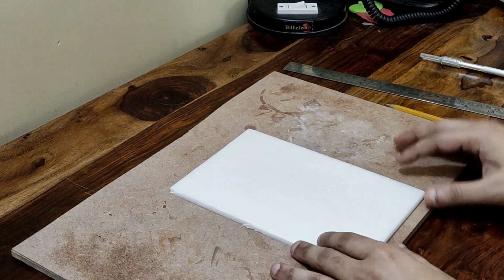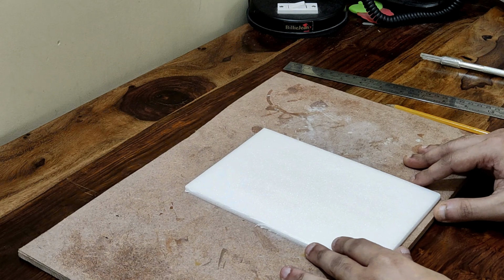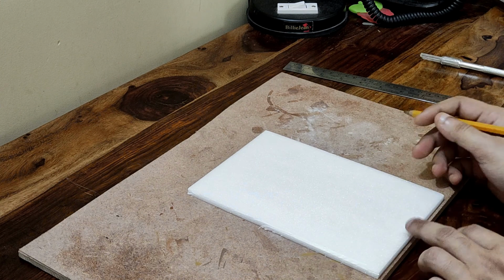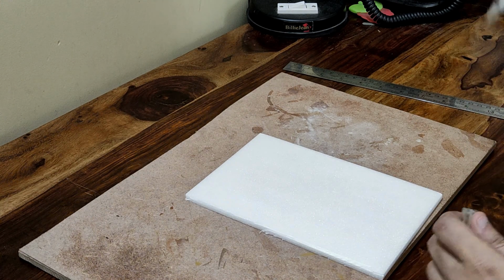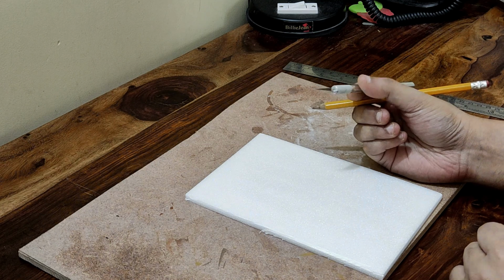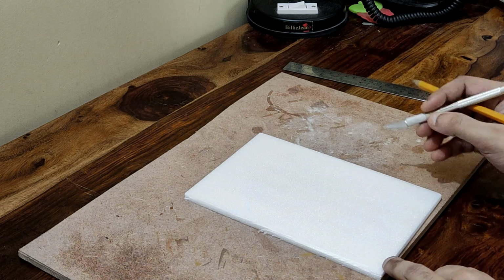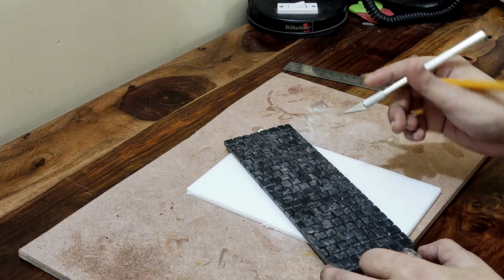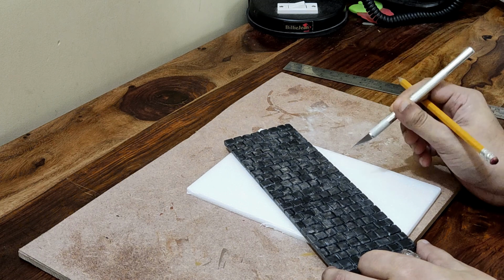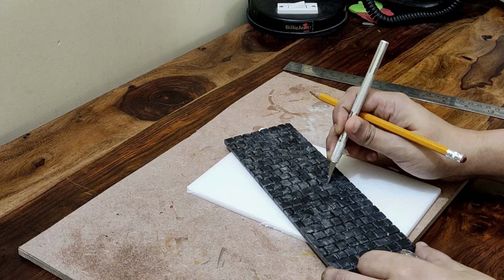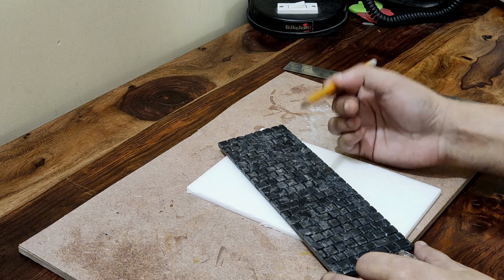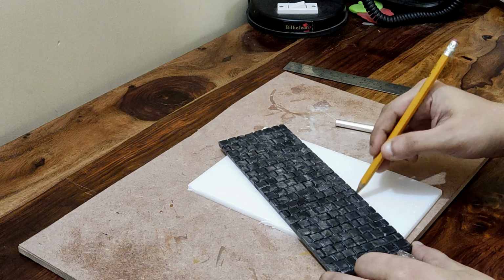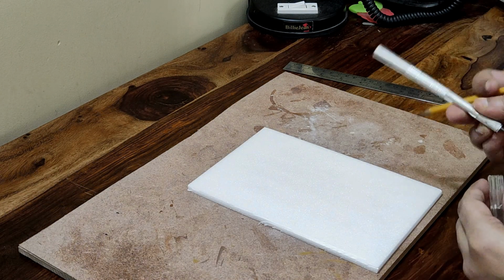Now something else that we want to talk about is how to make the patterns. In order to make a pattern, don't make the pattern using a hobby knife. You need to have clear demarcations between each cobblestone, right? If you use a knife, the edge is going to be very fine and there won't be a visible difference. So what you want to use is probably a pencil or a pen, so that you can have clean grooves cut into this. It goes something like this.